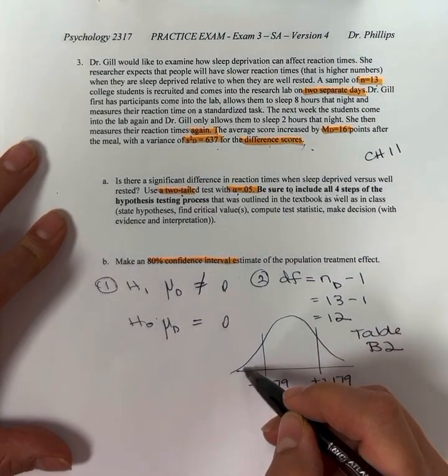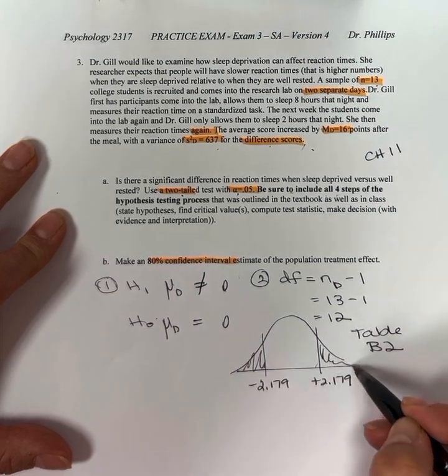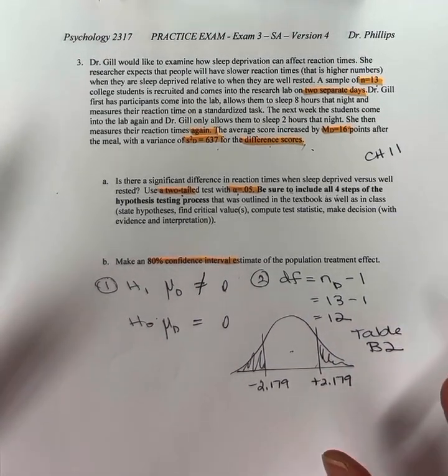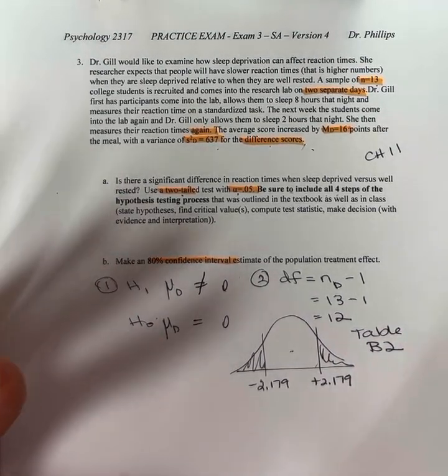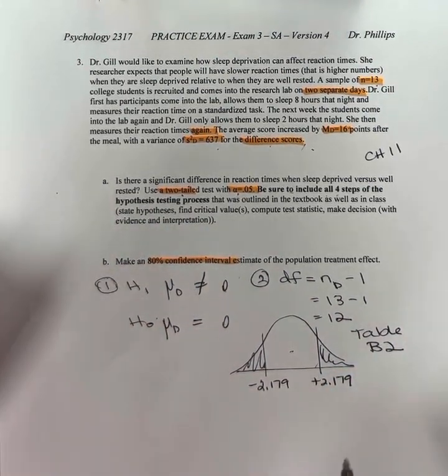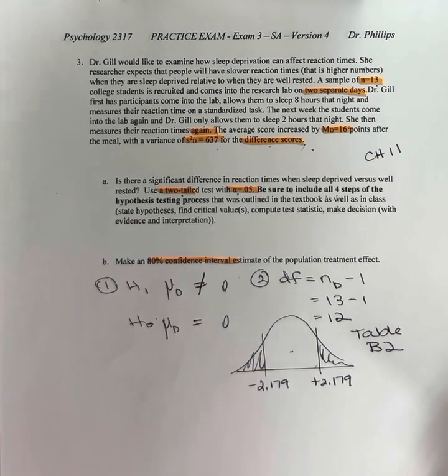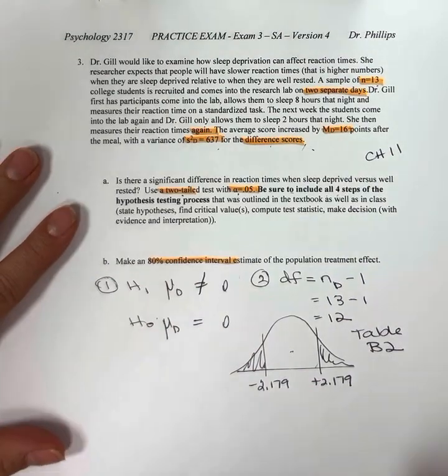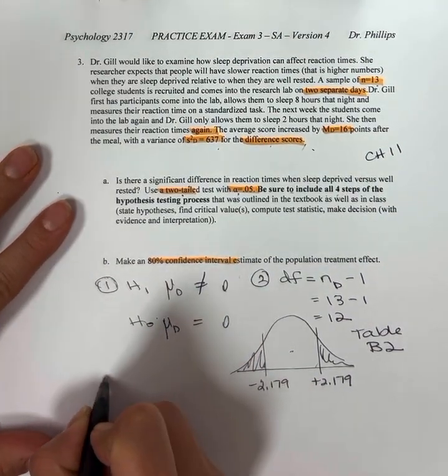So anything that falls out here or out here, we're going to reject the null and accept the alternate. If it falls in this middle part, we're going to fail to reject the null. Does that sound weird and awkward? Yeah, it does. That's how it is. That's just how it is. Double negative. Sounds weird. Just roll with it, okay?